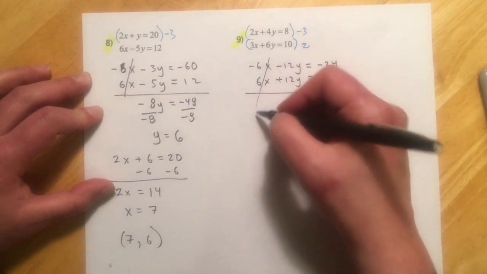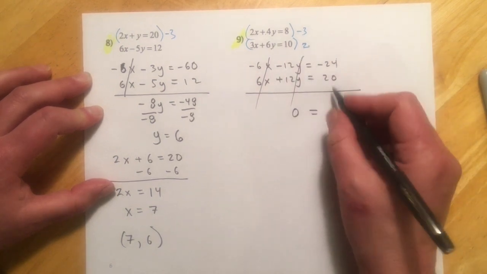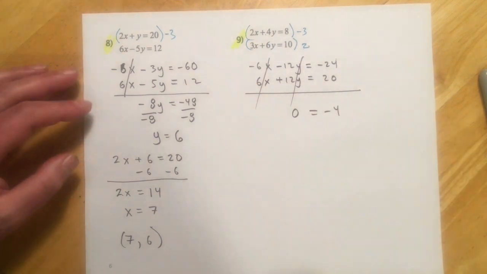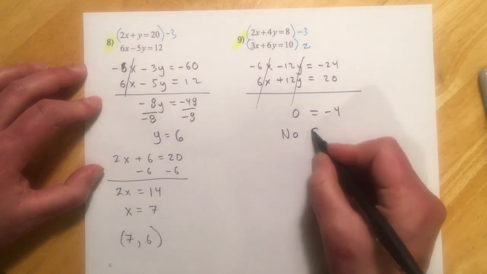So then you can kind of see what happens over here is all that drops out and I'm left with nothing. Over here, negative 24 plus 20 is going to be negative 4. And so this is what it would look like if it's a no solution, as you get that false statement.